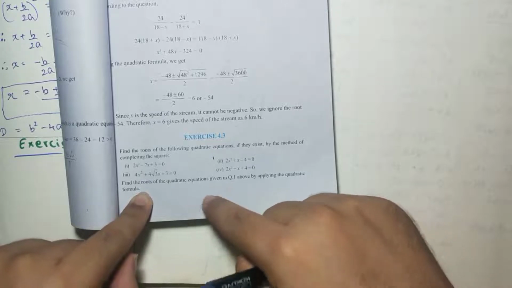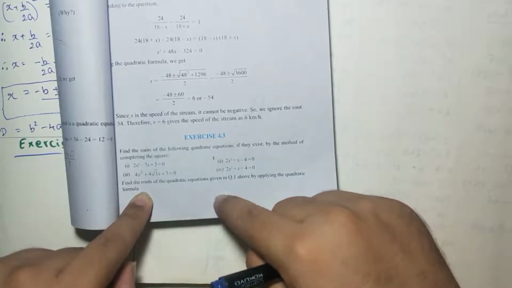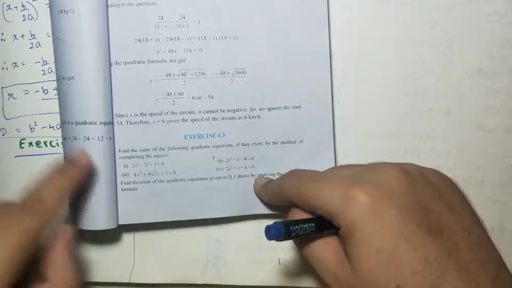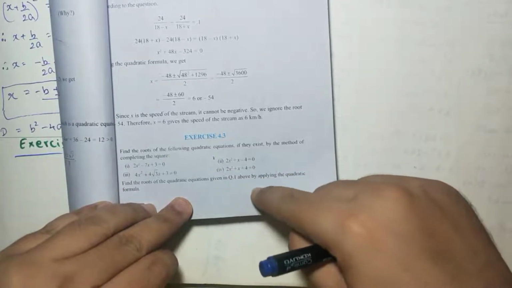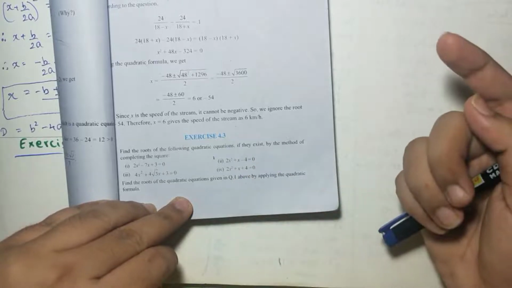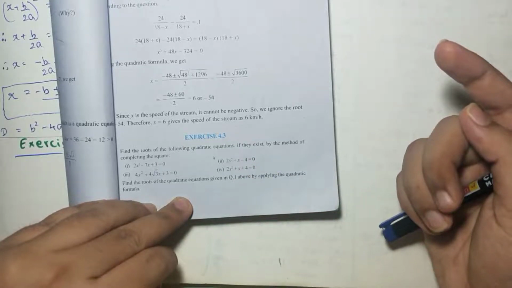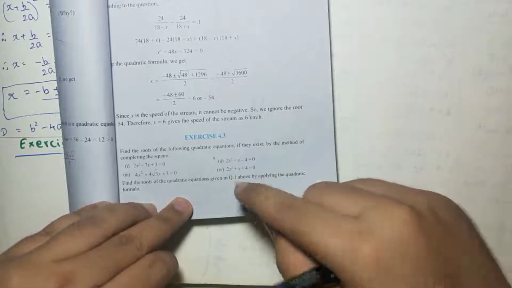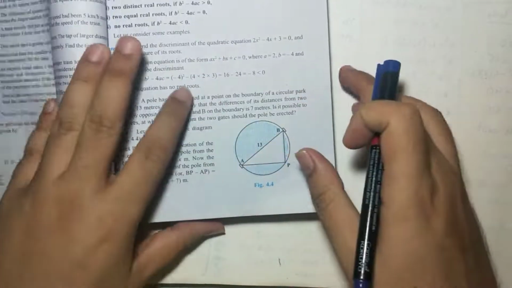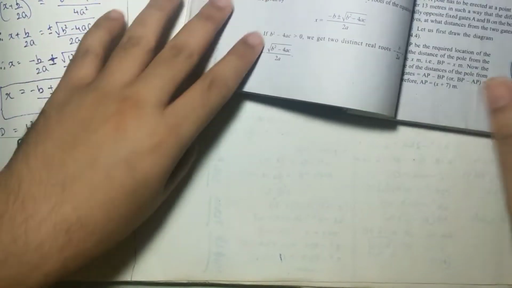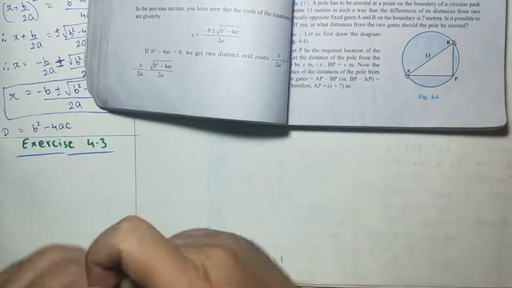I'm skipping this question right now because I have not taught you how to apply this formula. But the reason I'm skipping is that these types of sums will be easier once I do the word problems with the quadratic formula, so you may understand it and then you can do this sum as homework. So I'm directly moving towards the third question.